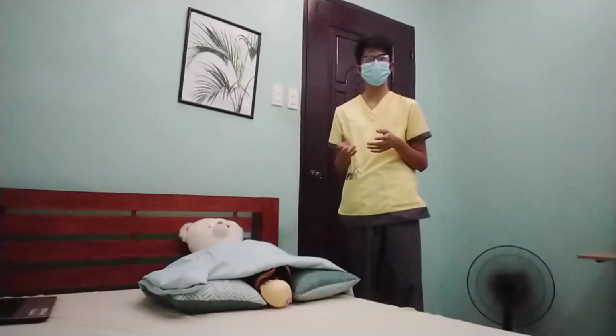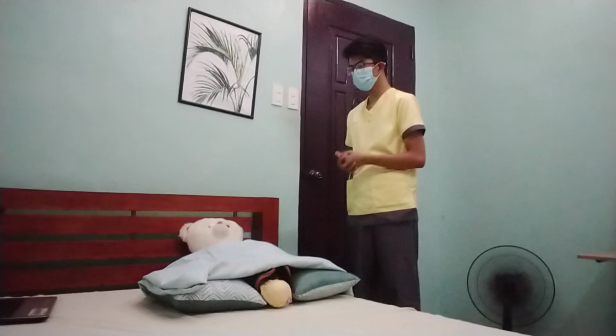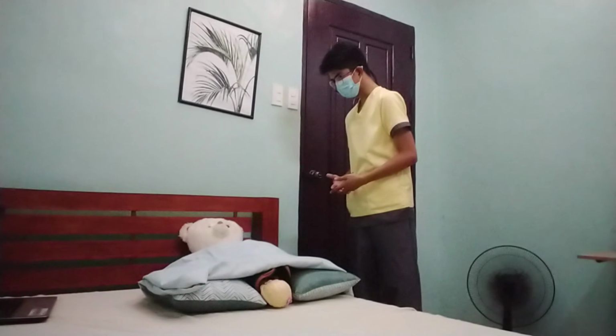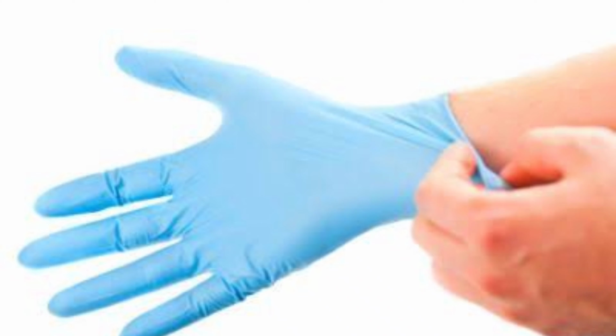Wash hands and put on examination gloves. Ma'am, I will do hand washing and put on examination gloves to assess the progress of your labor. For rationale, to protect the healthcare provider from contracting gynecological diseases caused by highly infective organisms.